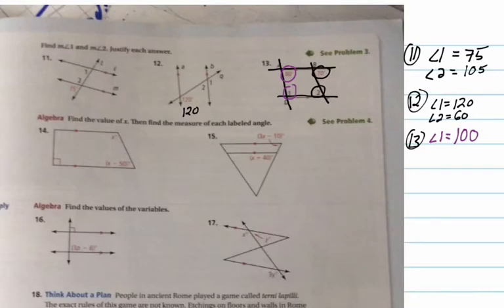Angle 2 is 80, isn't it? Oh, it'd be 70. Yeah, they're alternate interior. Let me press pause here.